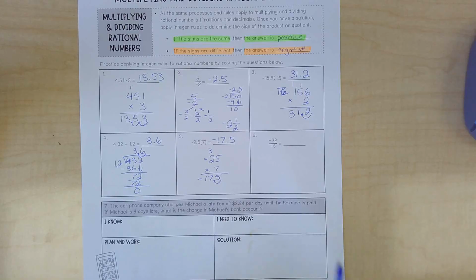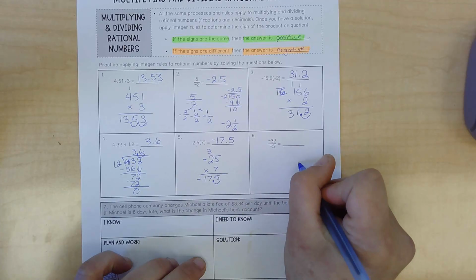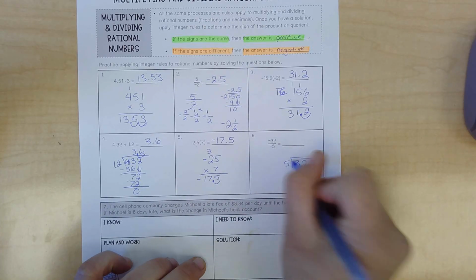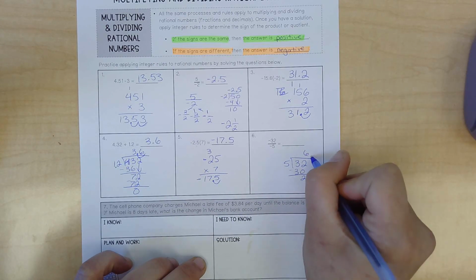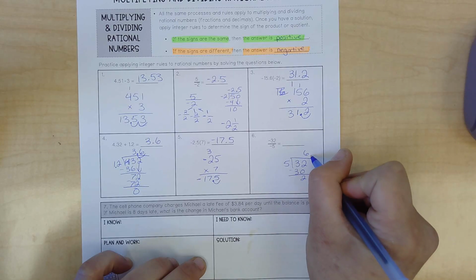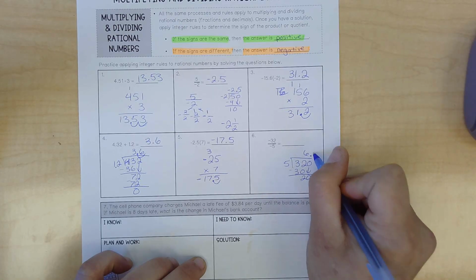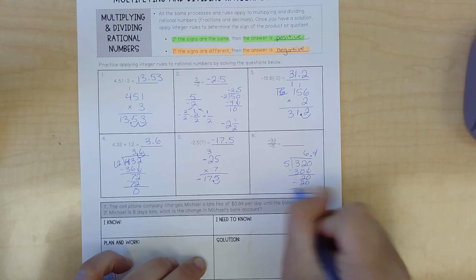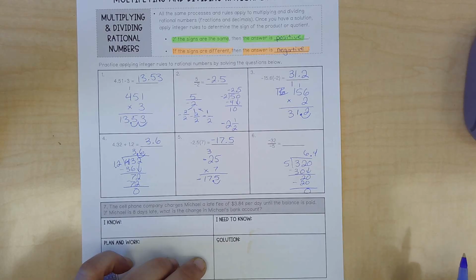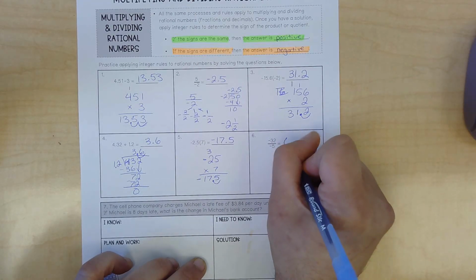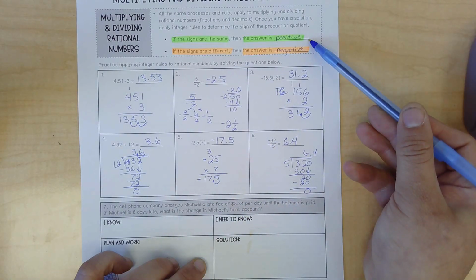For this next one, we have negative 32 divided by negative 5. So, two negatives make a positive. I'm just going to divide it. 5 can go into 32 6 times. That's 30. Leaves me with 2. Sure. Add a decimal here. 0 there. Should be 4. 20. Bam. And my answer is literally just that, 6.4. Again, I had the same signs, which means my answer should have been positive.